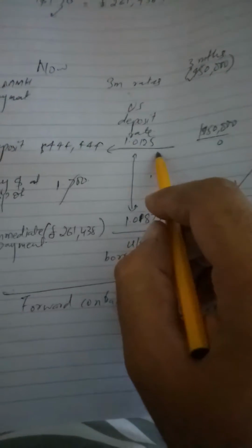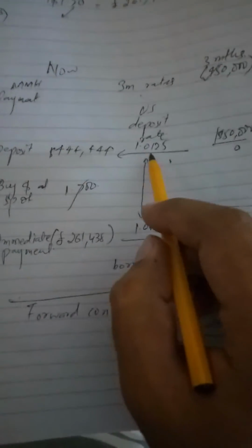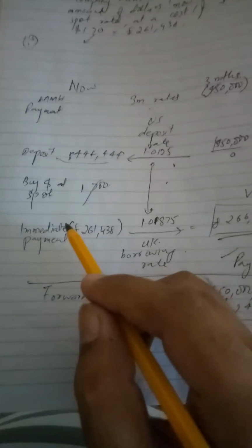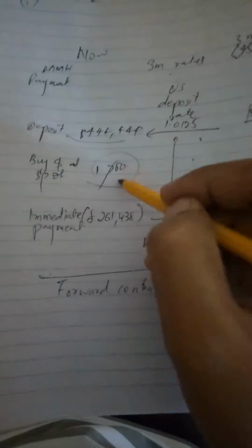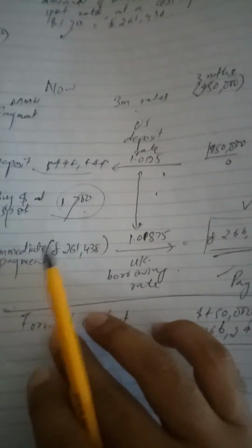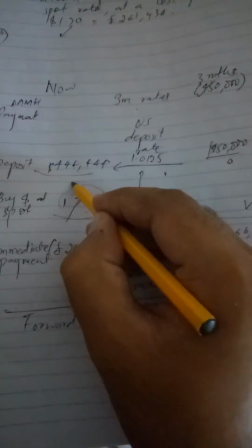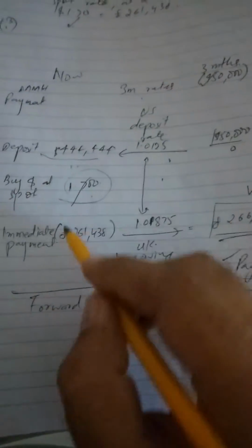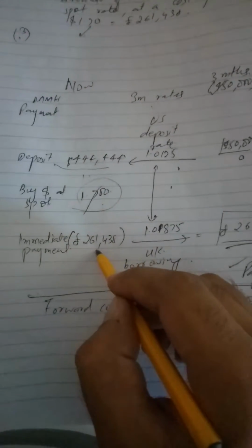Okay, so that would be added so that we can have the deposit amount in dollars in front of us. And then we have to buy dollars at spot. Obviously this is the dollar amount. When we have bought this, it needs to be divided by 1.7, and that would be the immediate payment in sterling.